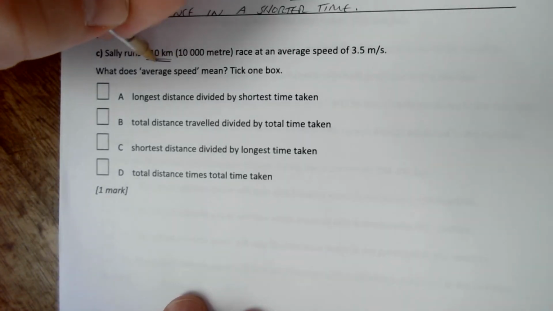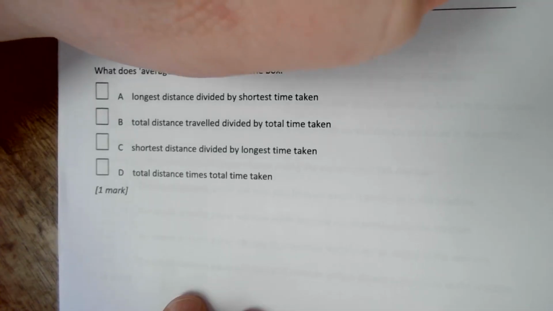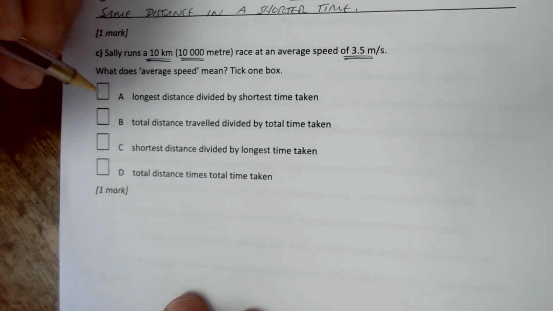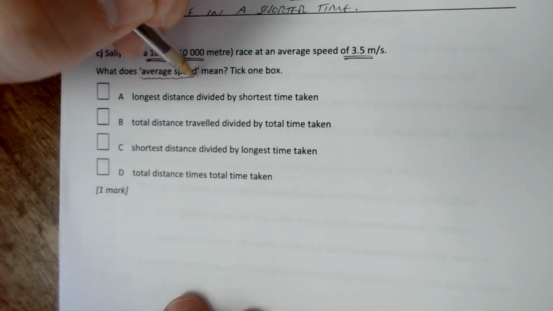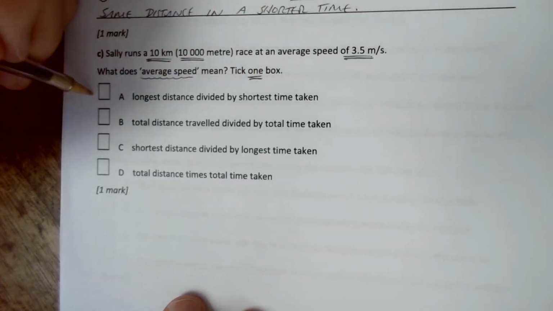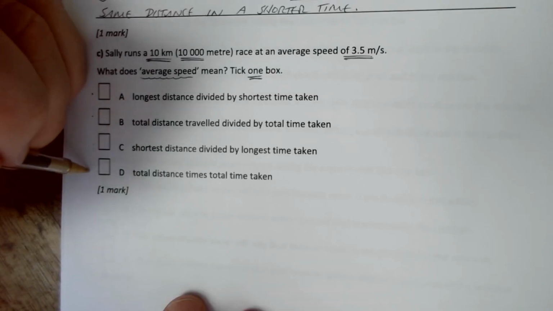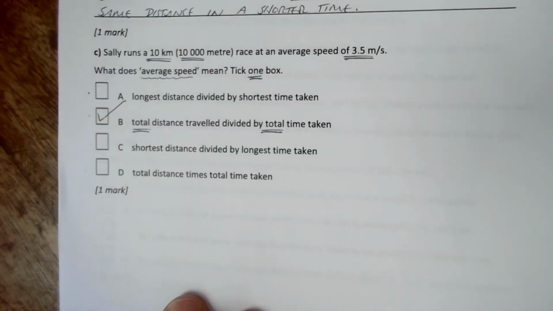Sally runs 10 kilometres, which is 10,000 metres, at an average speed of 3.5 metres per second. What does average speed mean? Is it the longest distance divided by the shortest time? Total distance travelled divided by total time, shortest distance divided by longest time, or total distance times total time taken? And of course, it's the total distance travelled divided by the total time taken.